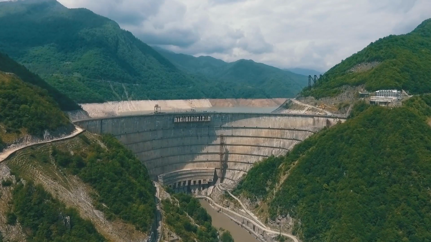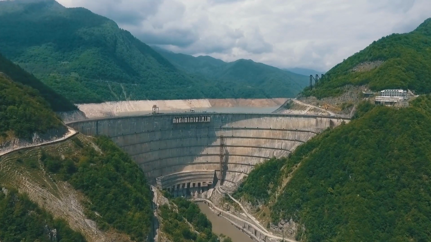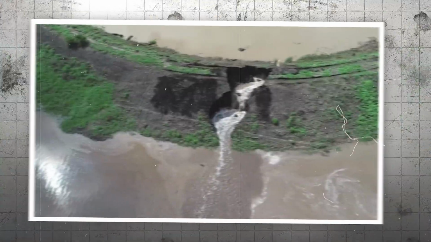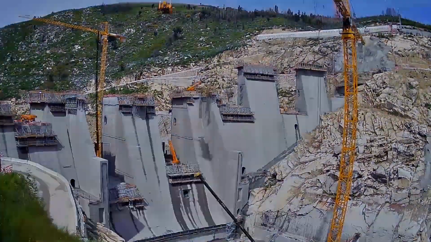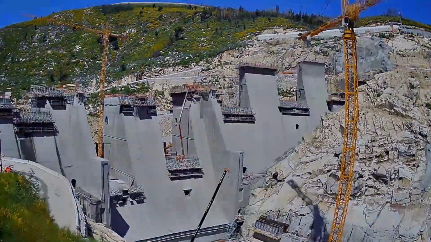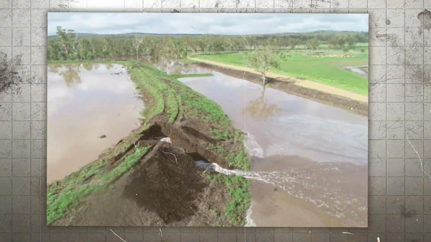Have you ever looked at a huge dam and wondered if it's completely solid and leak-proof? Well, here's a surprising fact. All dams actually leak. Yep, you heard that right. Every dam, no matter what it is made of or how strong and well built it is, has some amount of water that leaks through.